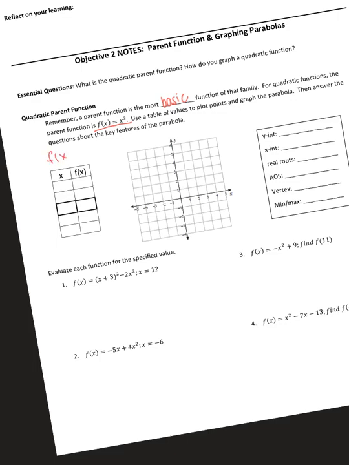So if f of x equals x squared, we could plug in a -2, a -1, a 0, a 1, and a 2, and see what our output values are. So when we plug in a -2, remember we're evaluating f of -2.